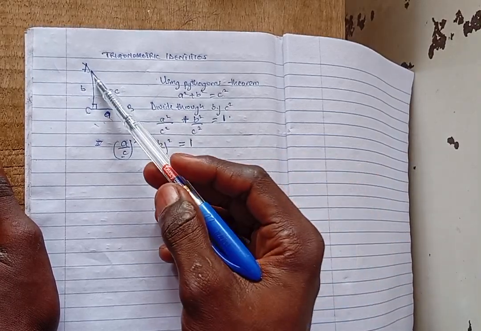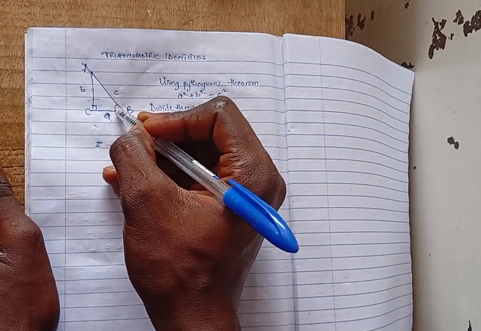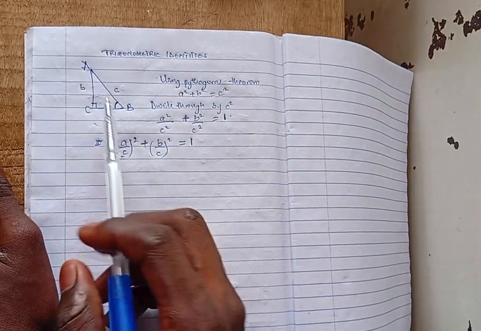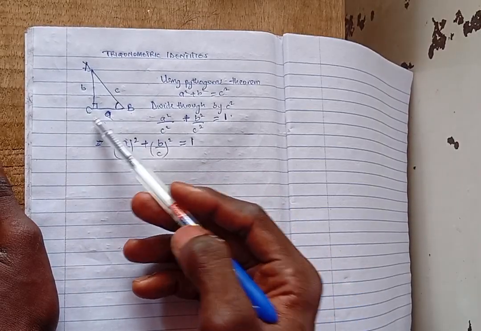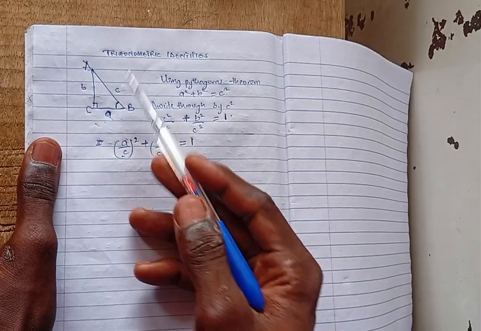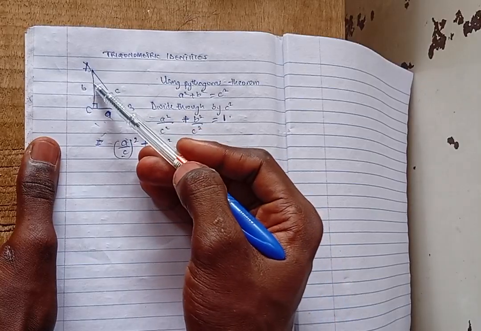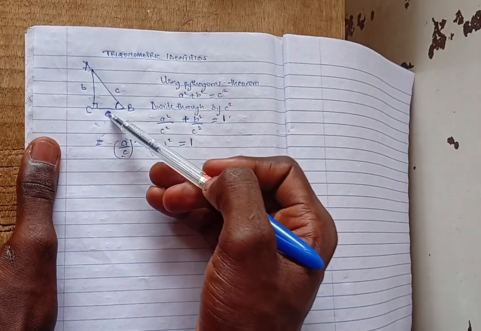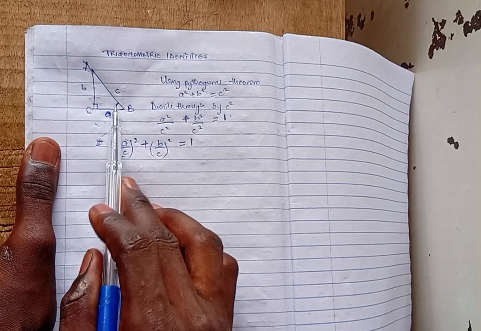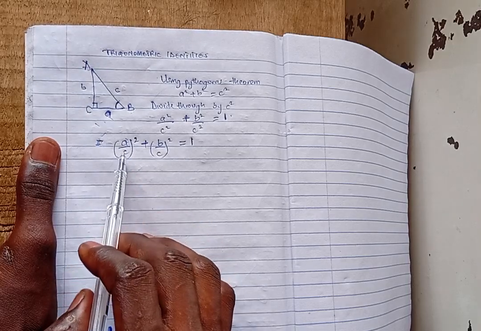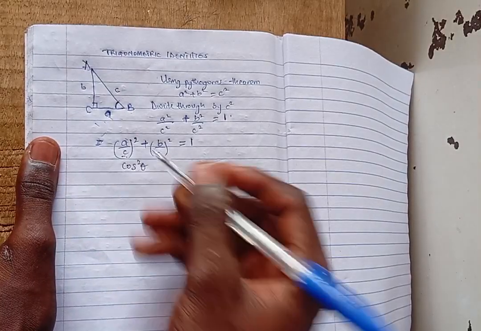From this equation now, let me put my angle here. I want to get a over c. If my angle is here, a over c will be sine, but now I'm using this one and my angle to be here, so a over c is cos theta.